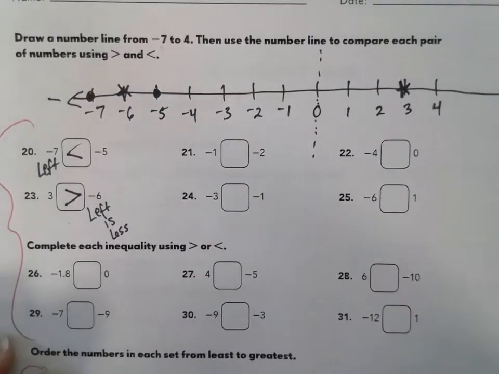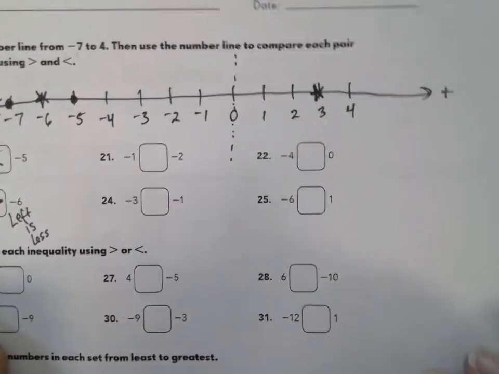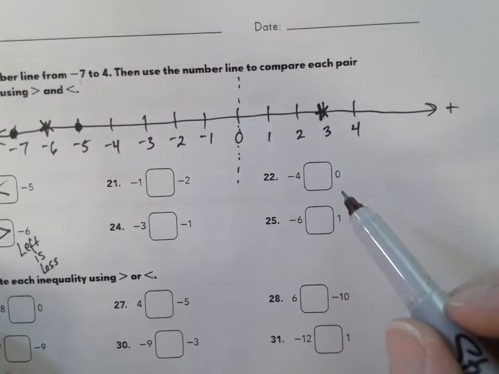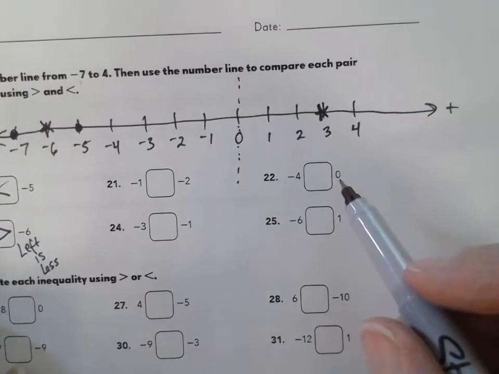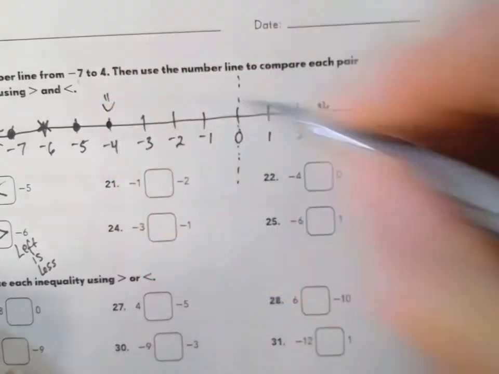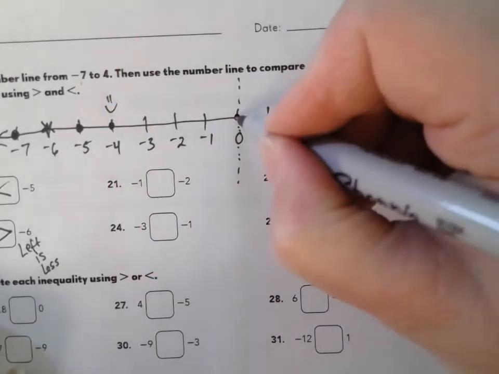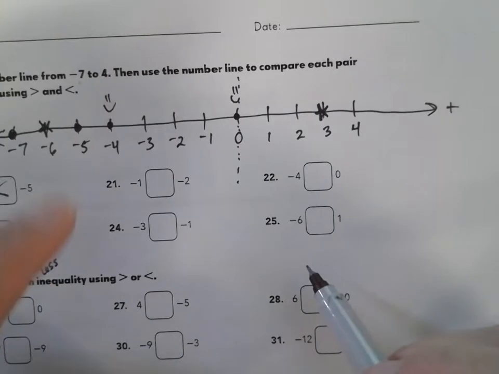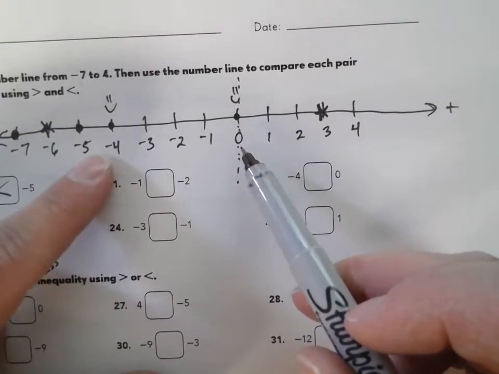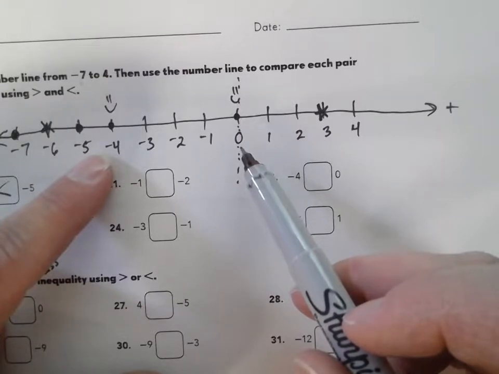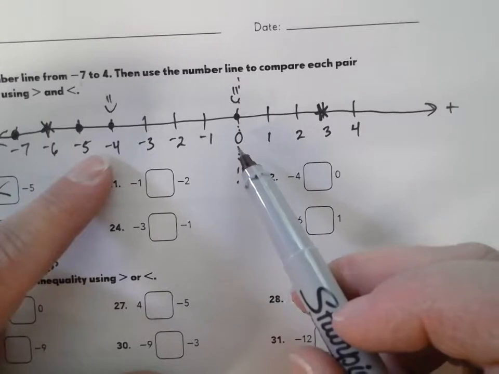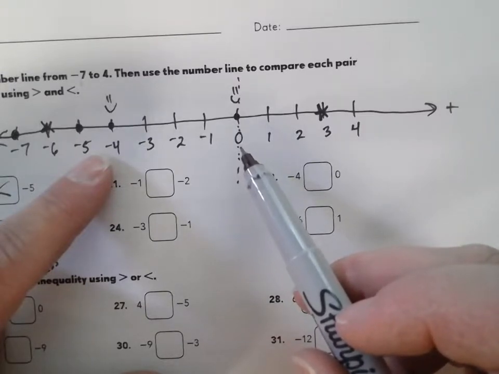I see another tricky one over here. If you take a look, I notice that 22 has a negative and 0. If I were to put some marks on those on my number line, I could say, okay, -4 is over here. I'll give them smiley faces. -4 and 0 right here. Let's compare. -4 and 0. Would it be better to owe $4 or to have $0? The answer probably is to have nothing. I don't want to owe anyone money. So 0 is a larger number. It's farther to the right. It's worth more. More to the right.